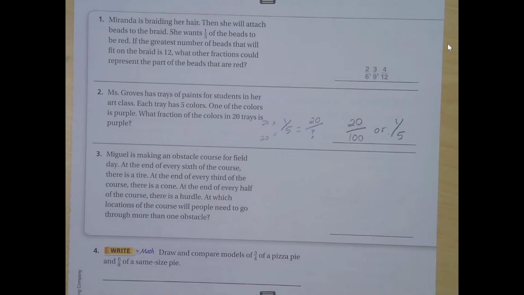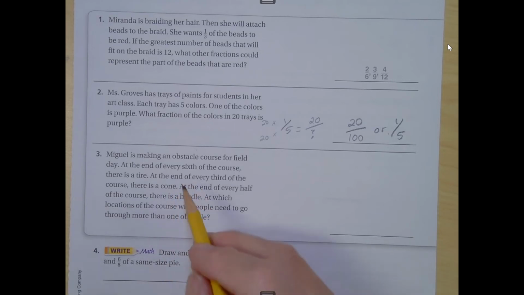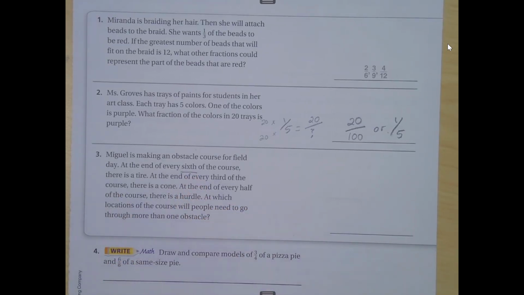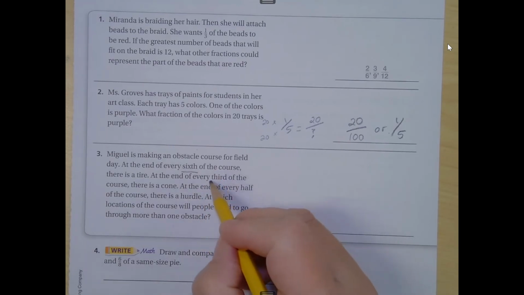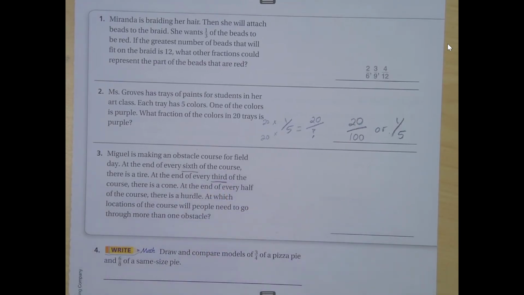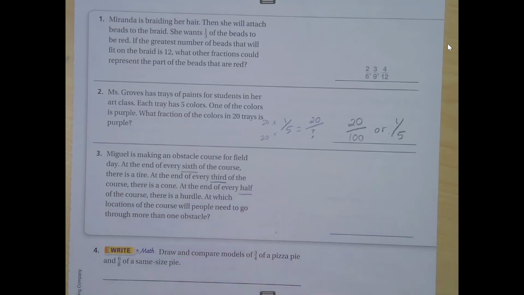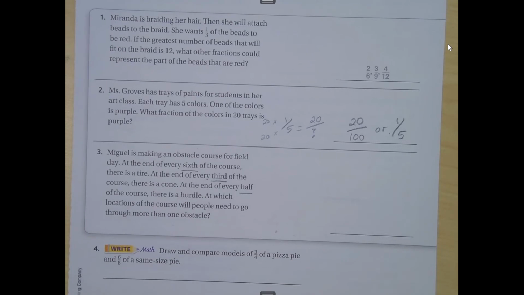Miguel is making an obstacle course for field day. At the end of every 1/6 of the course, there is a tire. At the end of every 1/3 of the course, there is a cone. At the end of every 1/2 of the course, there is a hurdle. At which locations of the course will people need to go through more than one obstacle?